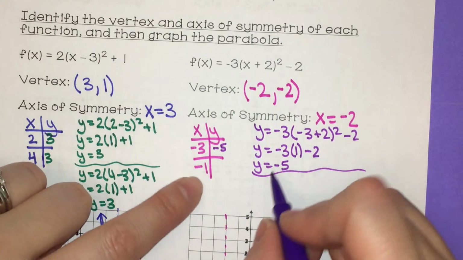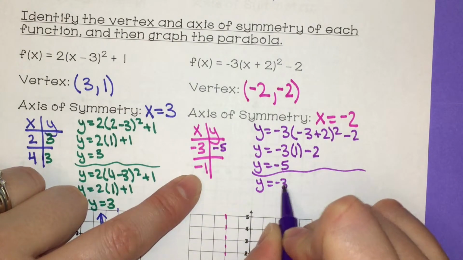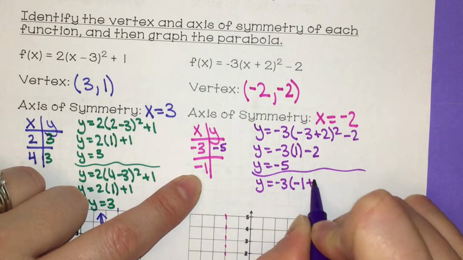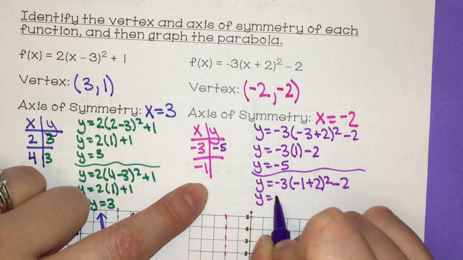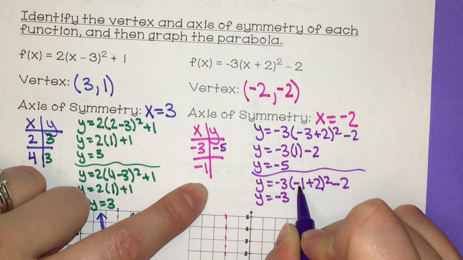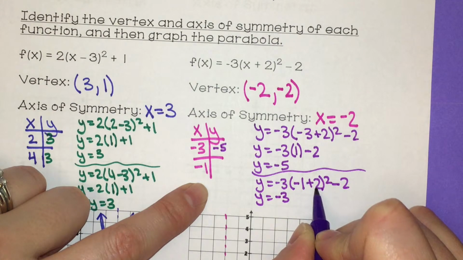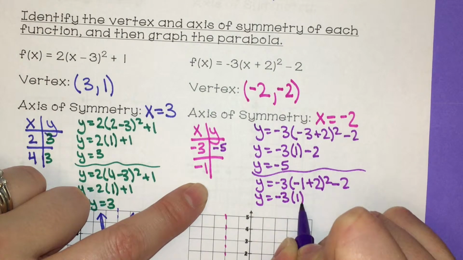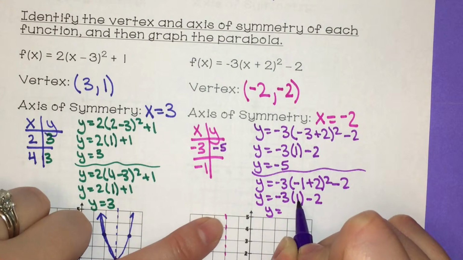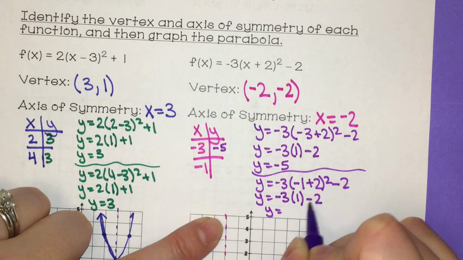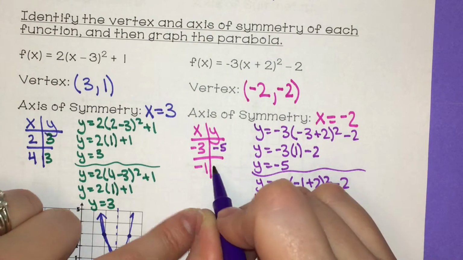One more, plug in -1. Y equals -3 times (-1 plus 2) squared, minus 2. Just going to simplify this side. -1 plus 2 is 1. 1 squared is 1. Okay, so -3 times 1 is -3. -3 minus 2 is -5.